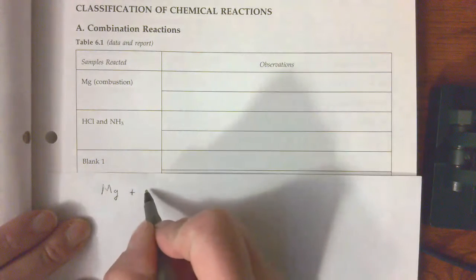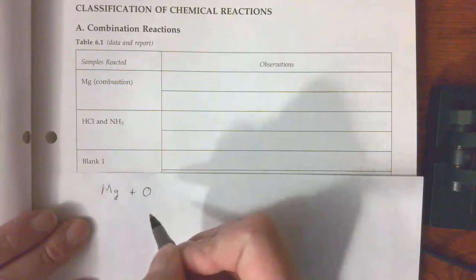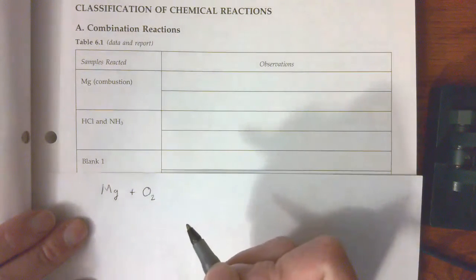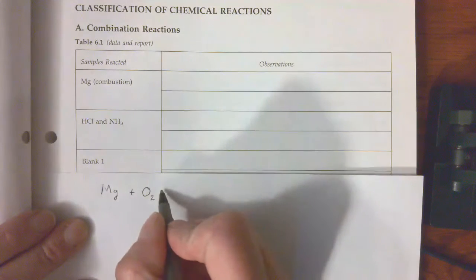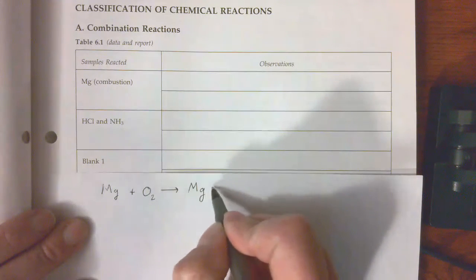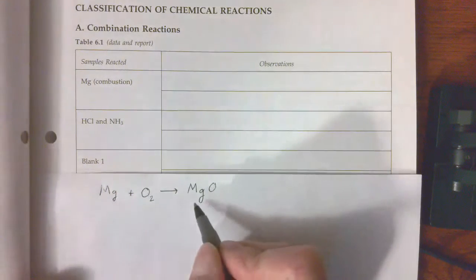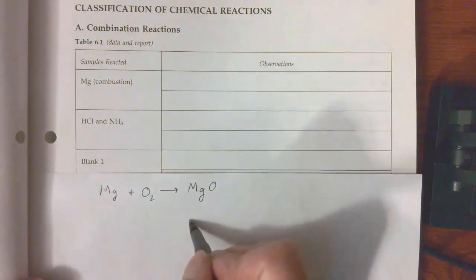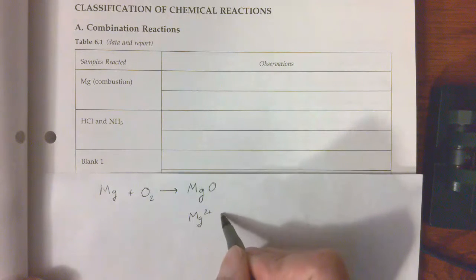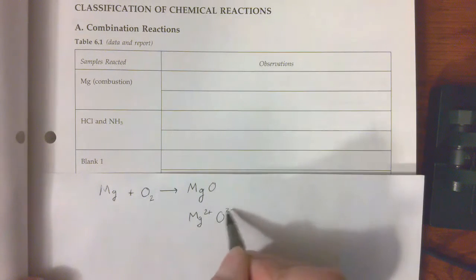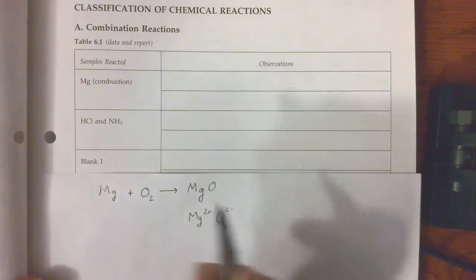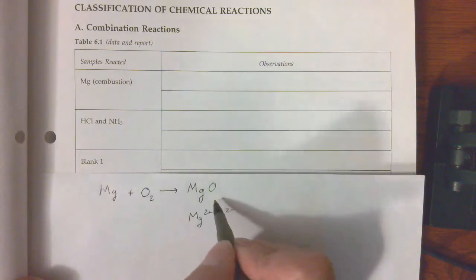And remember, oxygen gas comes as a pair. So if we have oxygen gas, we're talking about two oxygen atoms together. So oxygen gas is O2. And then this reacts to form magnesium oxide. So I know magnesium always forms a 2+ charge, and oxygen always forms a 2- charge. So I just need one of each of these. So that's my formula, my balanced formula. Now I have my chemical equation.